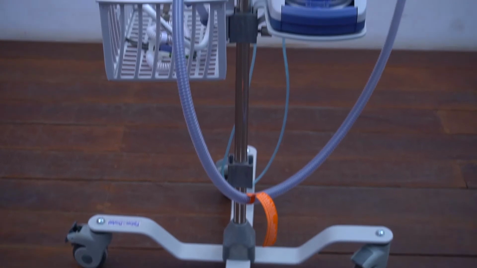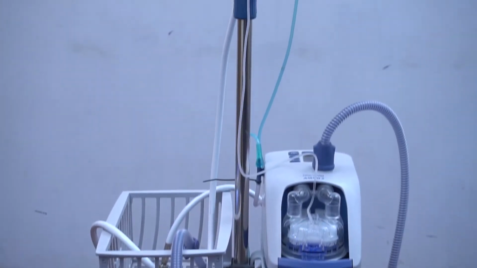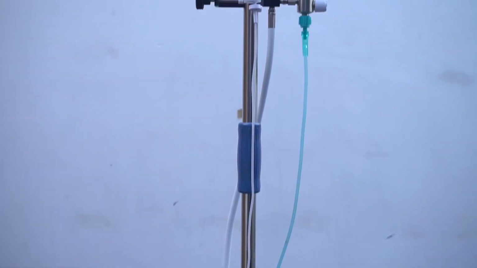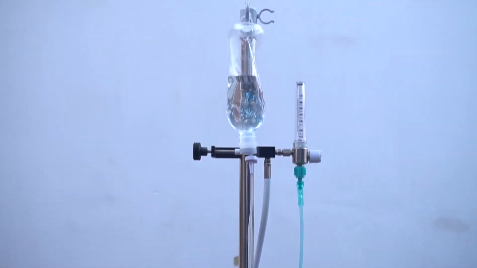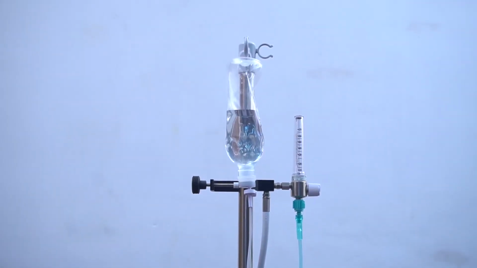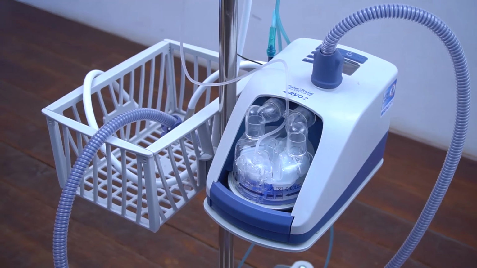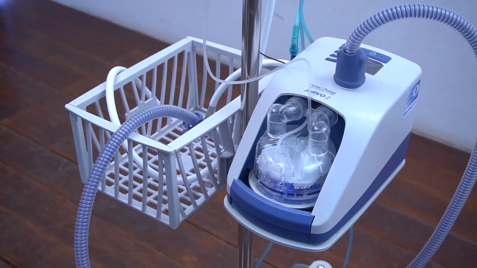This high flow ventilation is very uncomfortable to the patient due to its high flow. Therefore, we need to use this high flow device only when it is absolutely necessary. In addition, this device uses a lot of oxygen. If you are having an oxygen shortage, this is not a good device to use.